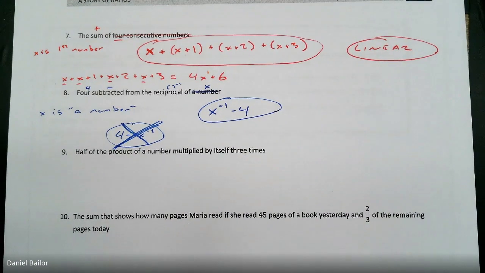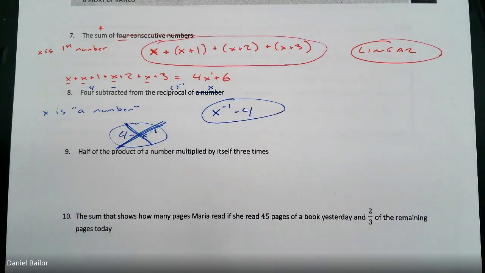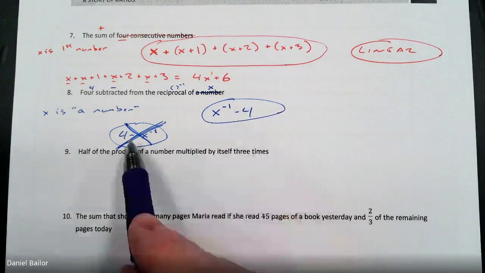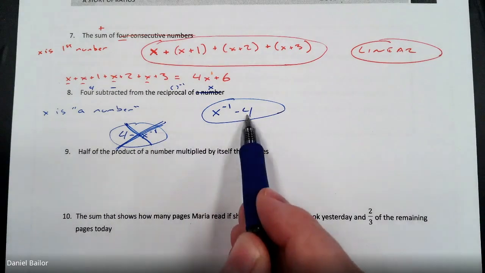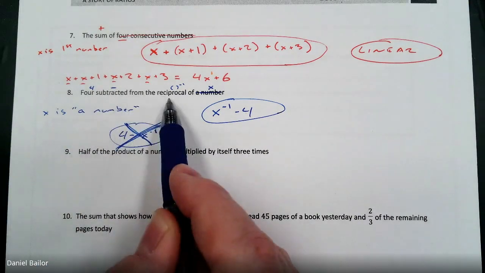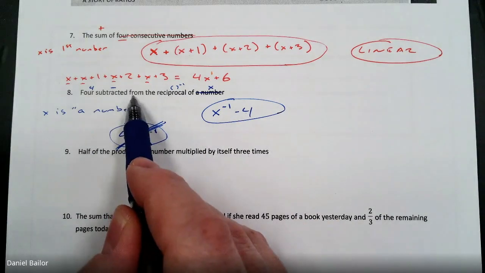When you translate, you don't always just go in order. You have to think about what the words mean. If you ever translate from different languages, you know that the word order can change. So the word order is not as important as the meaning. So this is the right way. This is the wrong way. The 4 comes from the reciprocal. That means we start from the reciprocal and the 4 comes away from it.